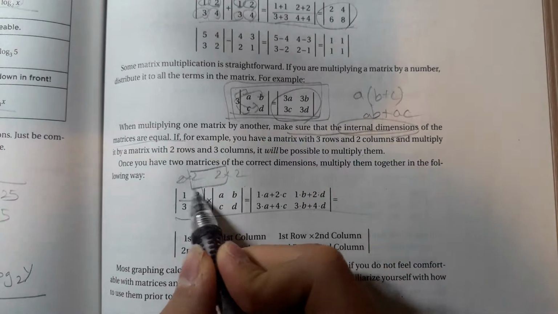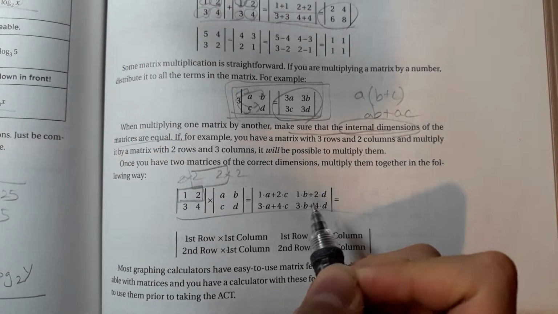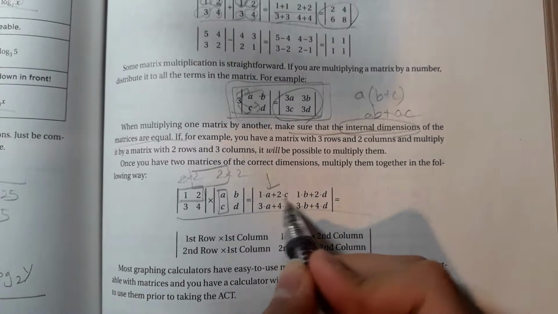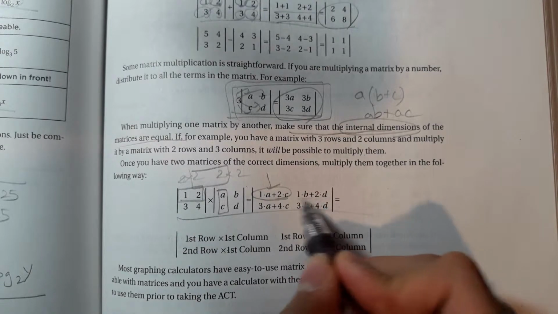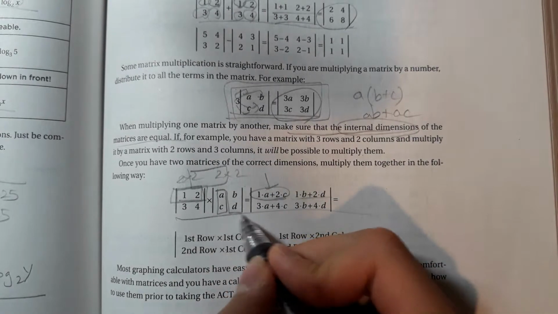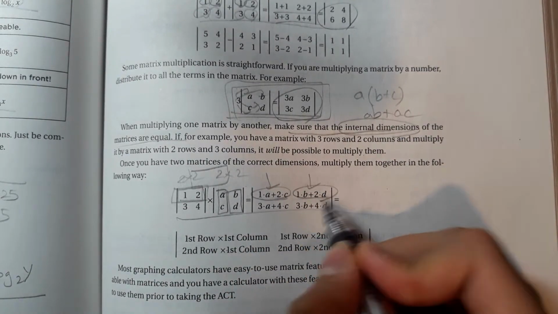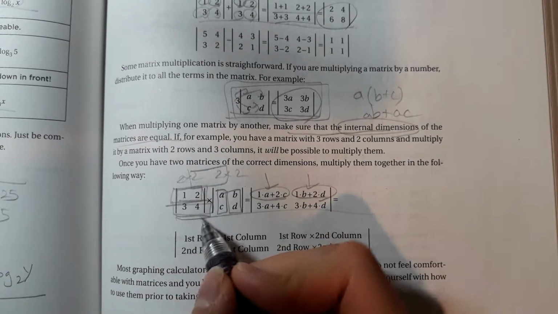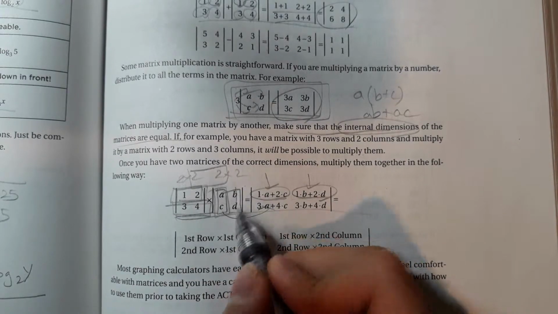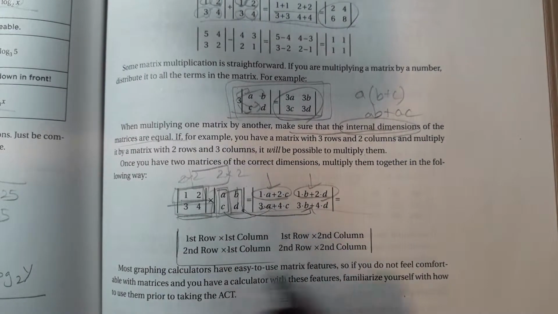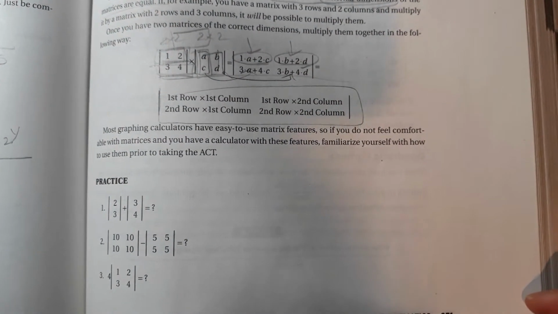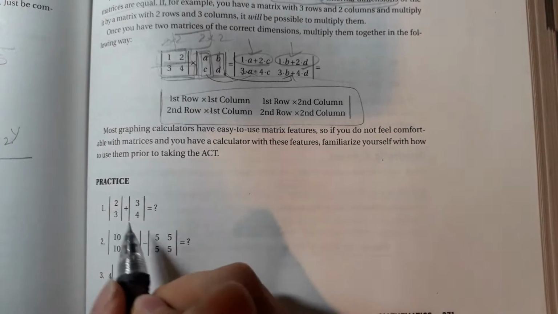So you have the first row over here, and you multiply that to the first column, which is this over here. And the second one here, right here, this one, you multiply the first row to the second column, that goes over here, and the third one, you multiply this to the first row, the column that goes here, and this to this, which goes here, as it is shown here. You get used to it when you go to practice questions. Let's look at this.